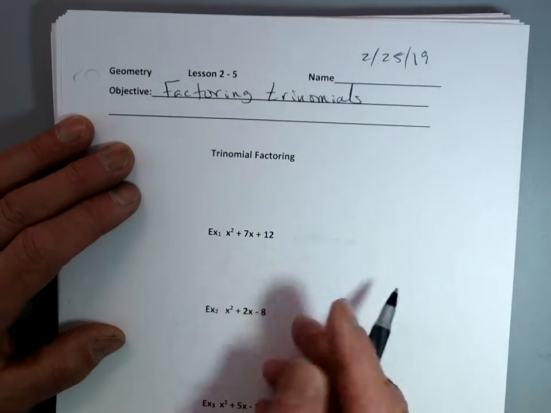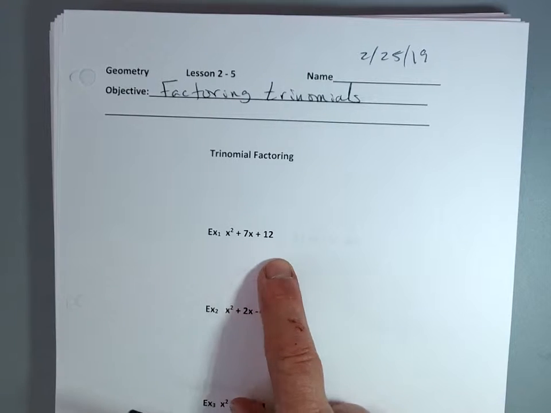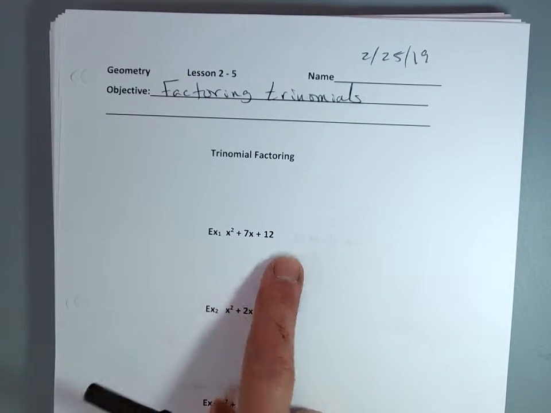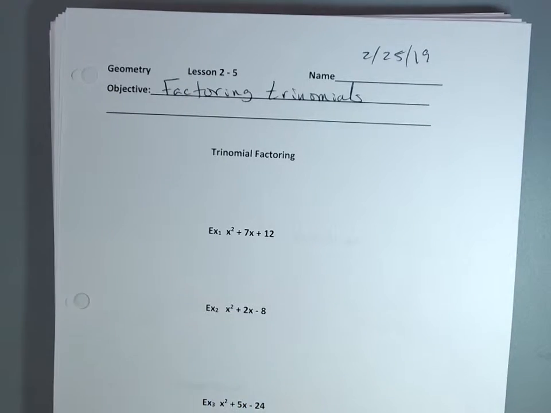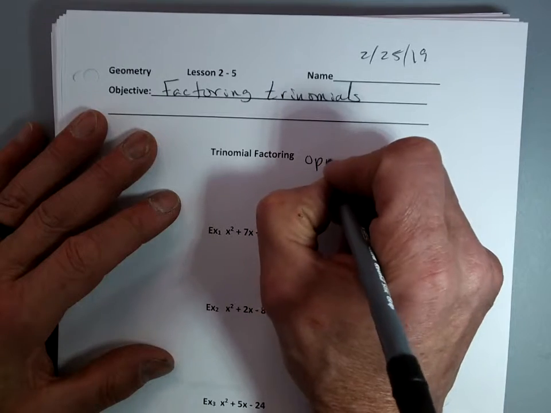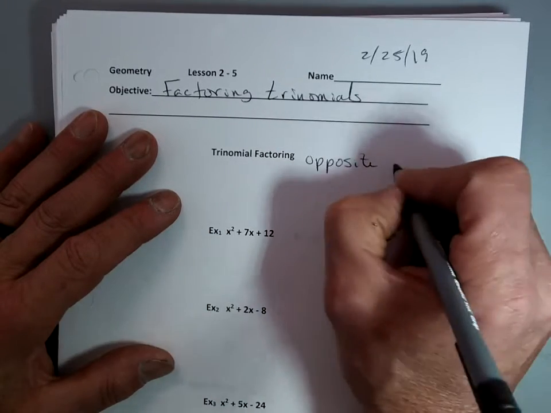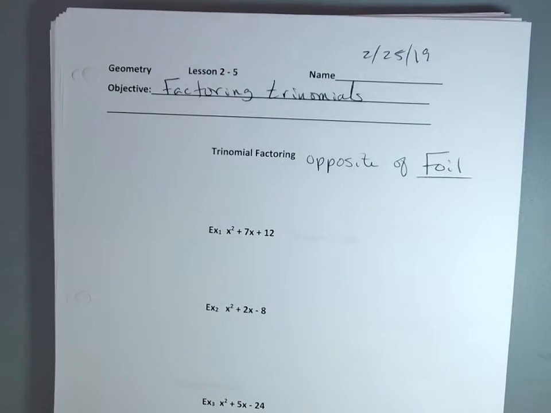So first of all, trinomial means three terms, right? And if you look at all of these examples, like example 1, it's got three terms. Example 2, it's got three terms. That's why it's called trinomial factoring. What it is, it really is the opposite of FOIL. Okay, it's the opposite of FOIL.